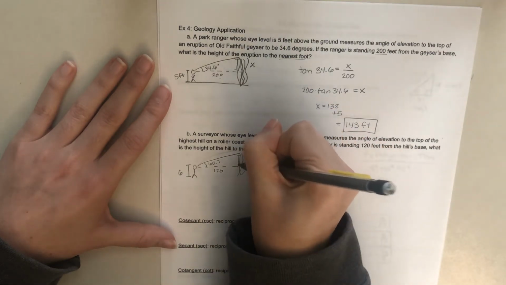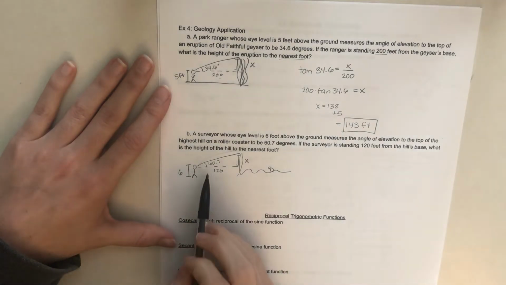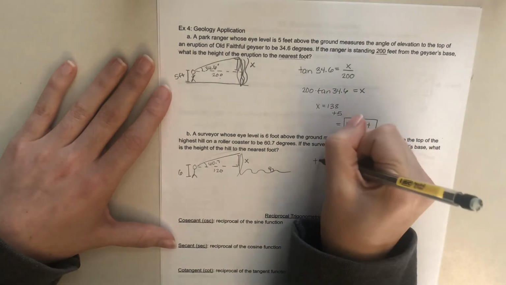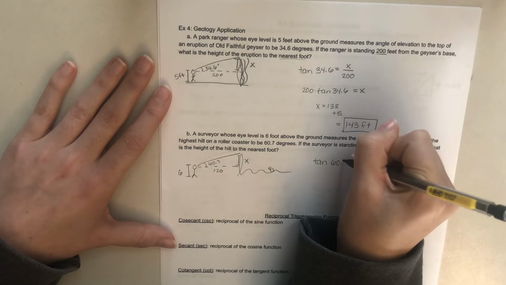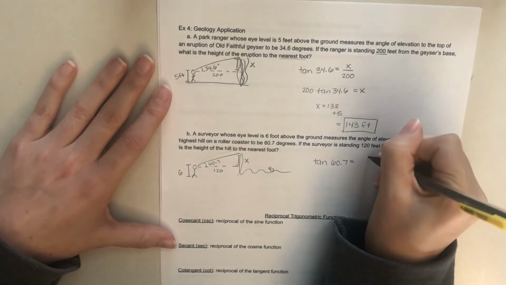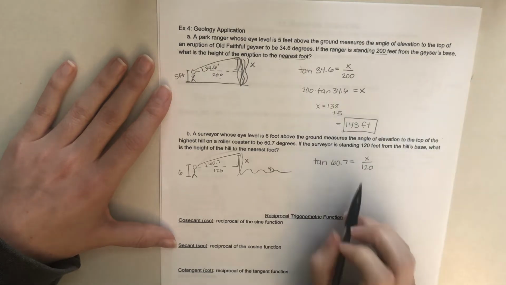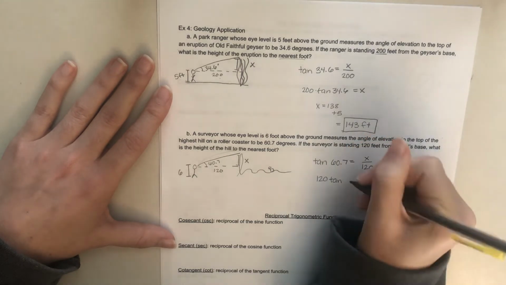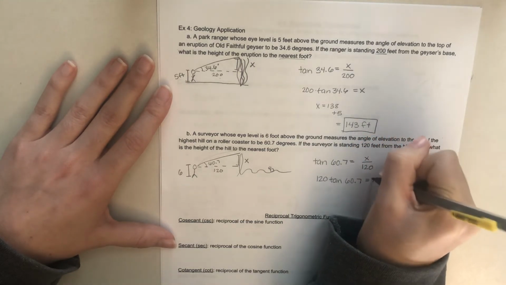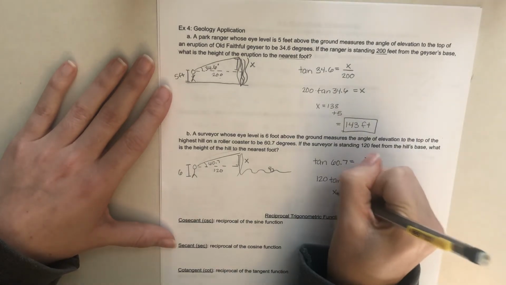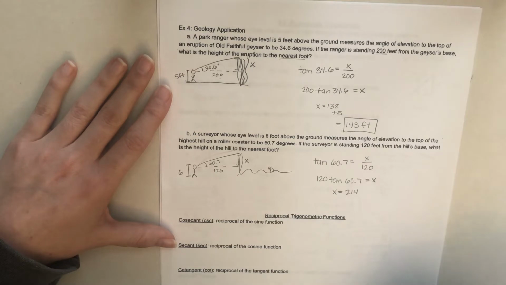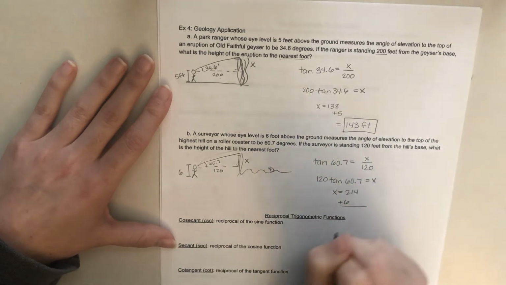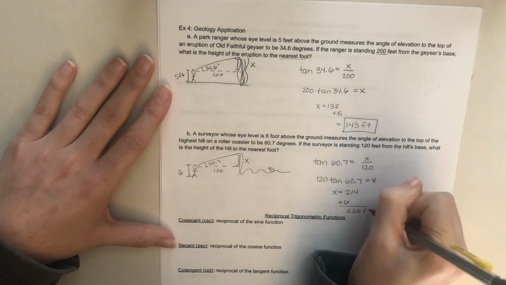So once again, we can only find this X value first. Okay, so looking at my angle, I once again have the opposite and adjacent, so I'm going to use tangent. So I have tangent of 60.7 equals X over 120, so opposite over adjacent. To get the X by itself, you multiply by 120, so 120 times tangent 60.7 equals X. Okay, rounding, this should equal 214. We do have our person without arms, plus 6, which gives me 220 feet.